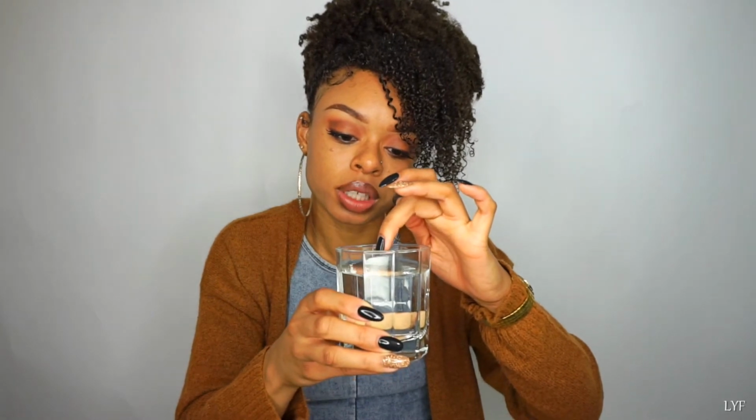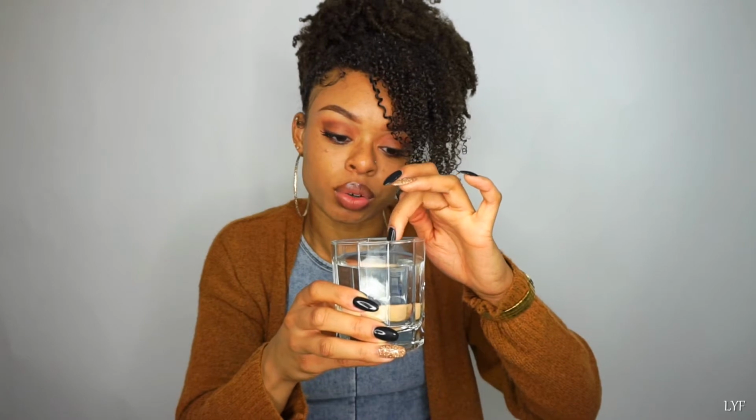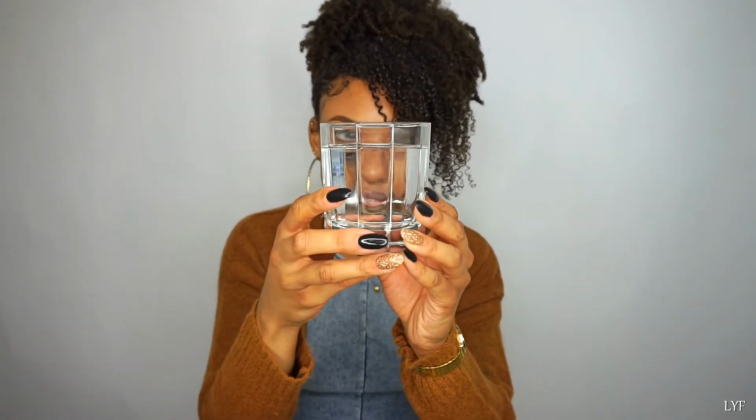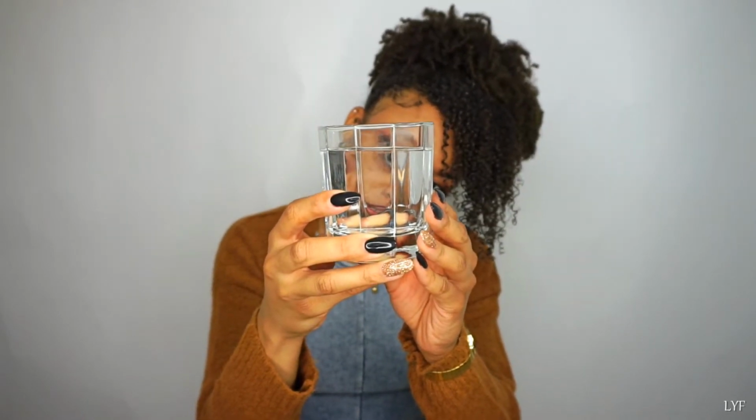You want to completely submerge the hair in the water, that way if it's going to sink, it will be able to. I don't know if you guys can really see it, but right now it's still floating at the top. I'm just gonna let it sit for maybe 30 seconds or so.